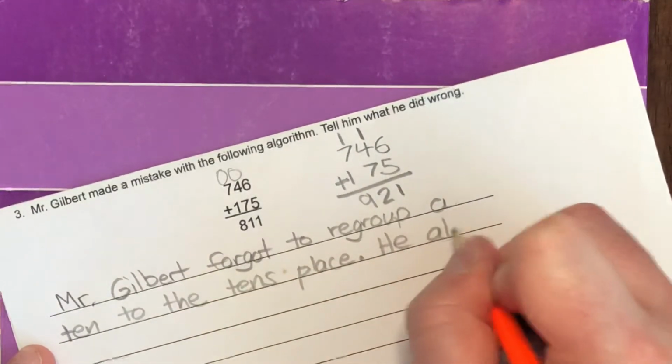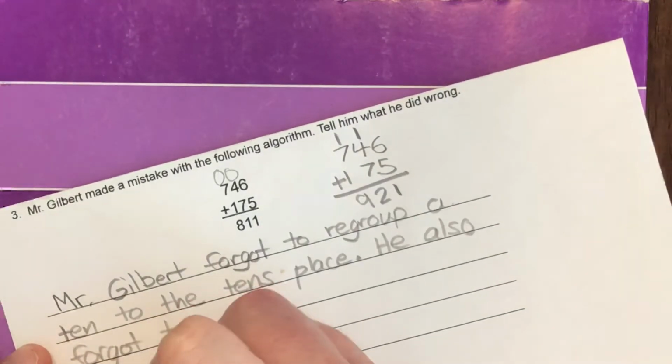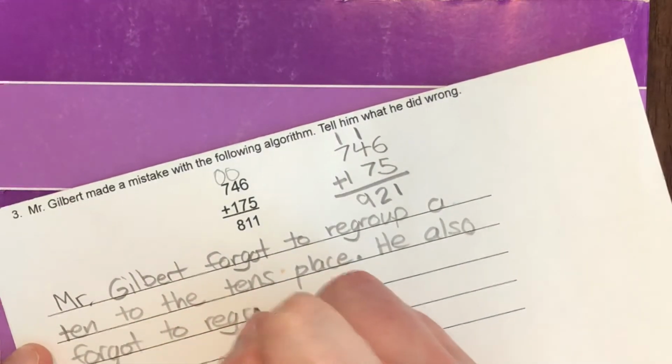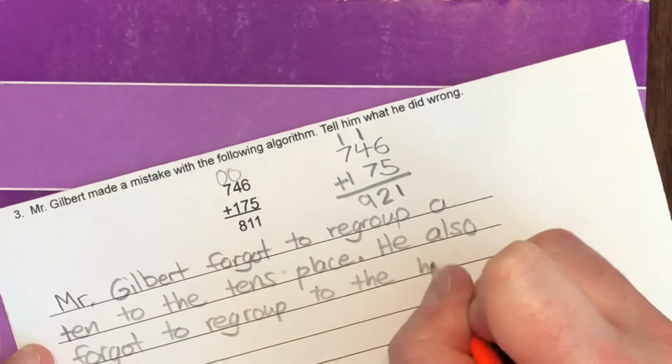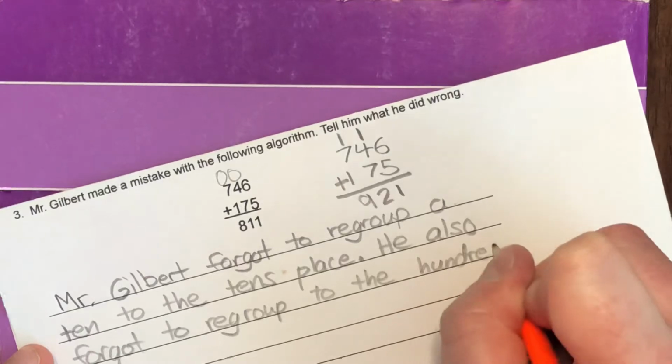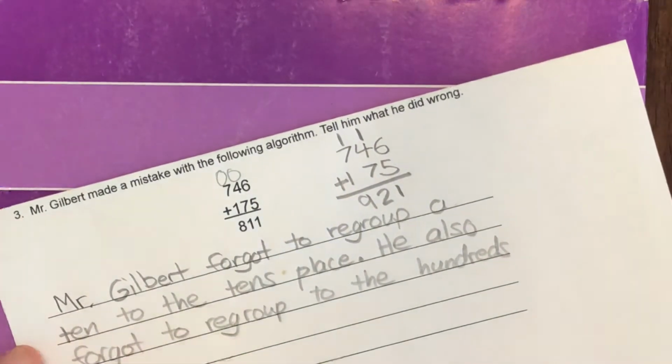He also forgot to regroup to the hundreds place. Oh my gosh, this was a very off day for Mr. Gilbert. I don't know what had happened. He probably hadn't had enough coffee or was distracted in some way.